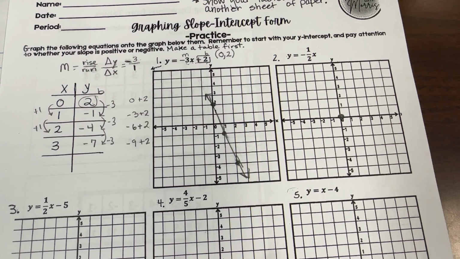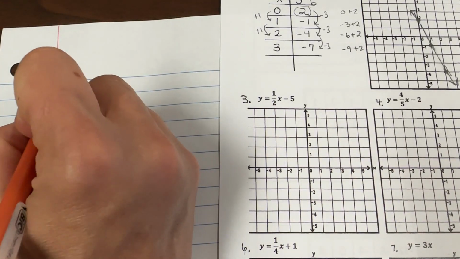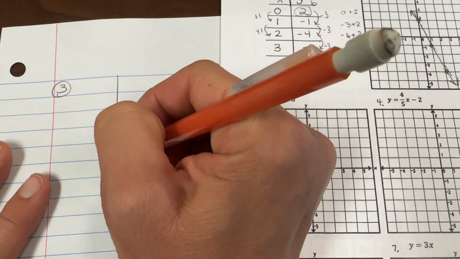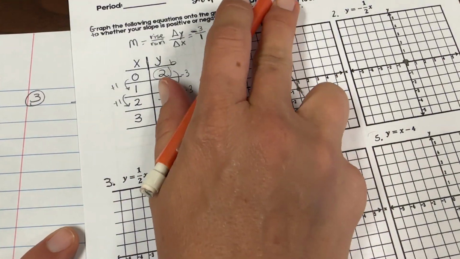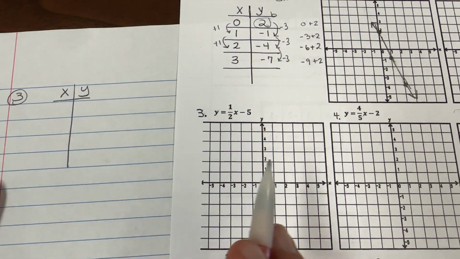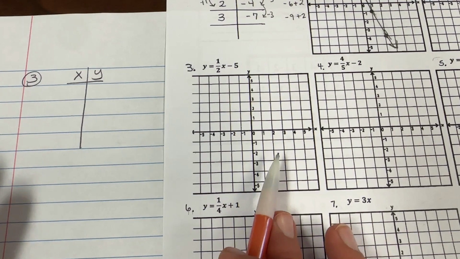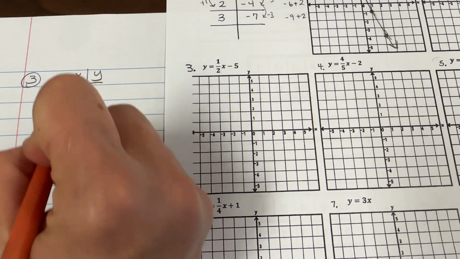So let's do number 3, okay? So number 3, so I asked you to put your tables on another sheet of paper, okay? So it's kind of up to you whether you want to do this first or this first. It doesn't really matter, okay? So I'm going to go ahead and make these up.